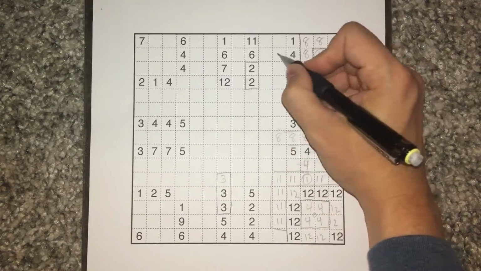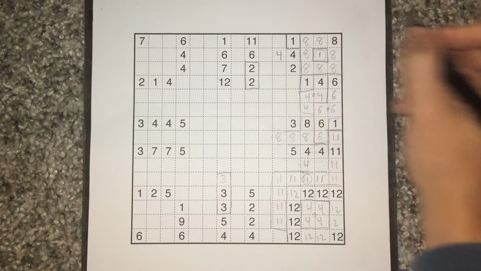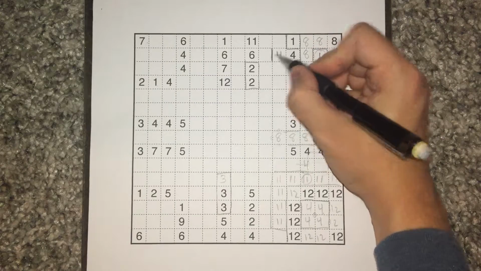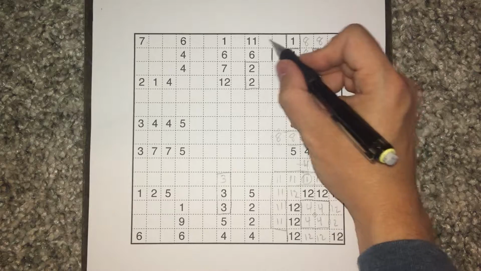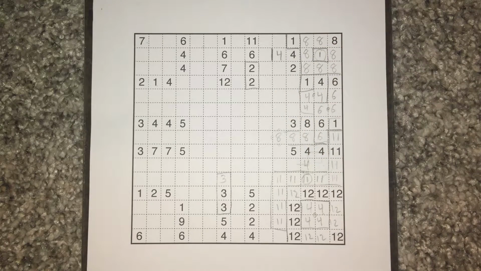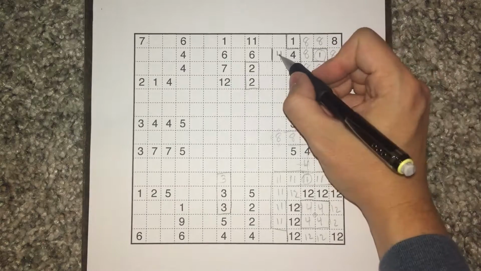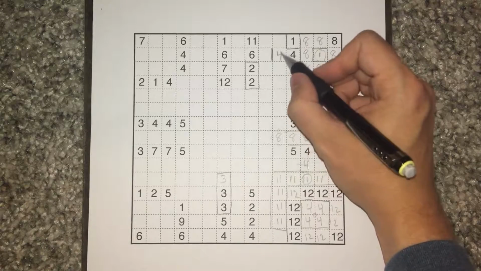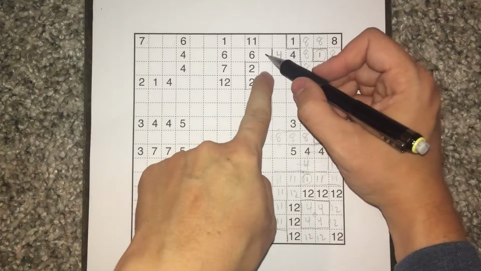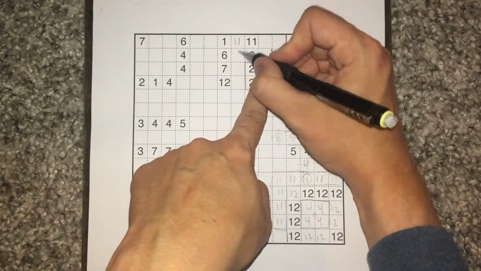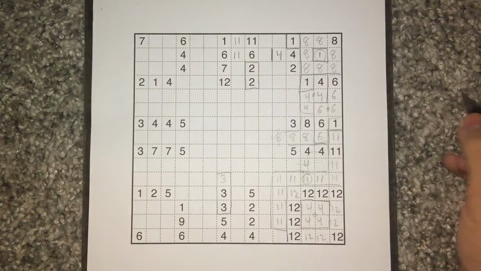We can do a little more up here up top. We notice that the 4 is going to be this S shape or that S shape, but we can't do further than that now. I guess you can see that whichever of these shapes it is, it's going to leave a lot of room that the 11 is going to need to use.